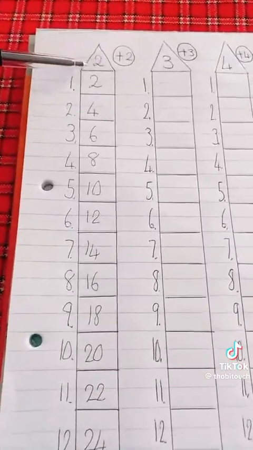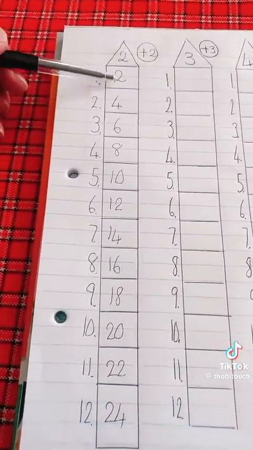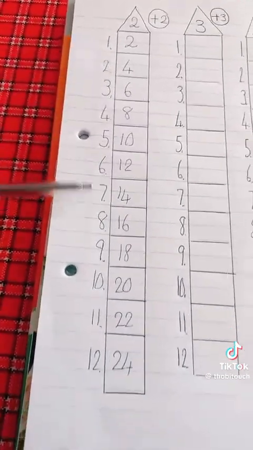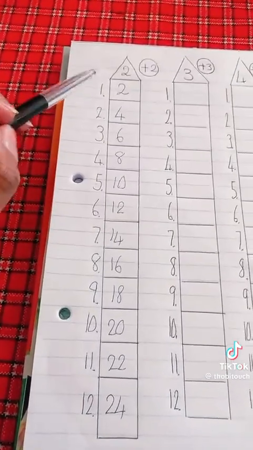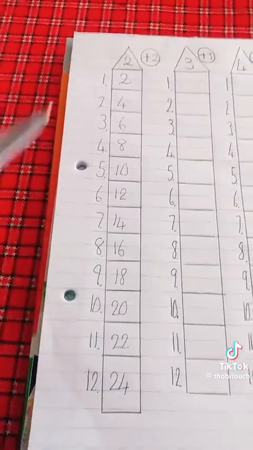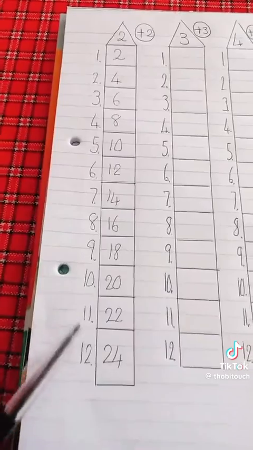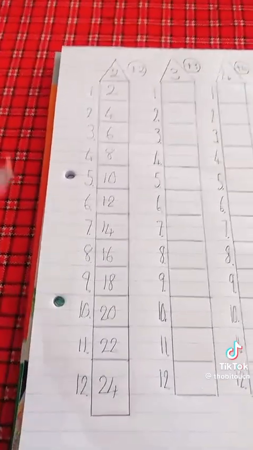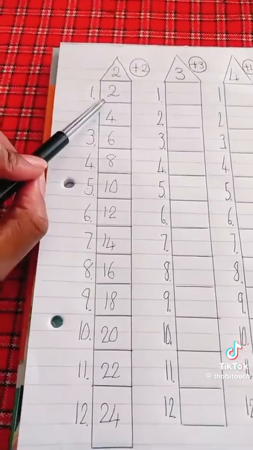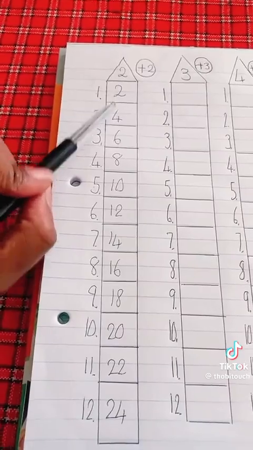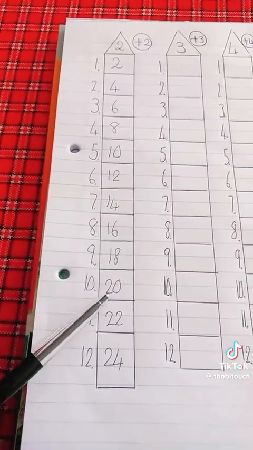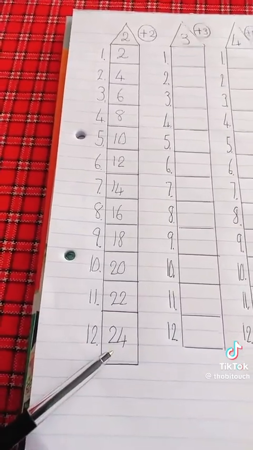So how does this work? If you look inside the boxes, first you'll see we've numbered from 1 to 12. As you know, we always learn our times tables from 1 times until 12 times. So from 1 times 2 until 12 times 2. You will notice, because you already know them off by heart, that these are your answers for your 2 times tables: 2, 4, 6, 8, 10, 12, 14, 16, 18, 20, 22, and 24.